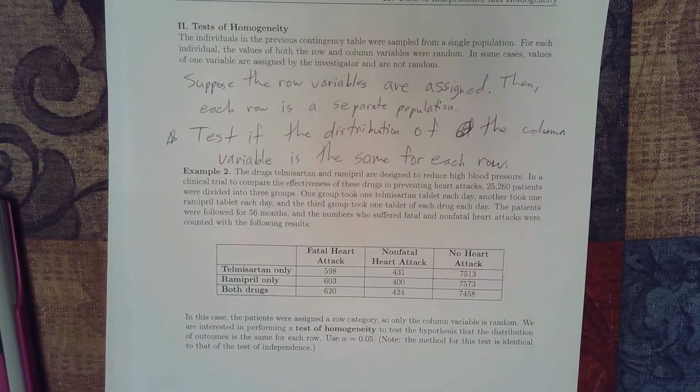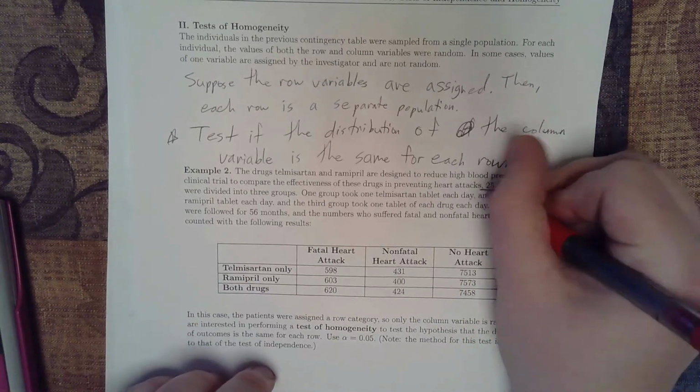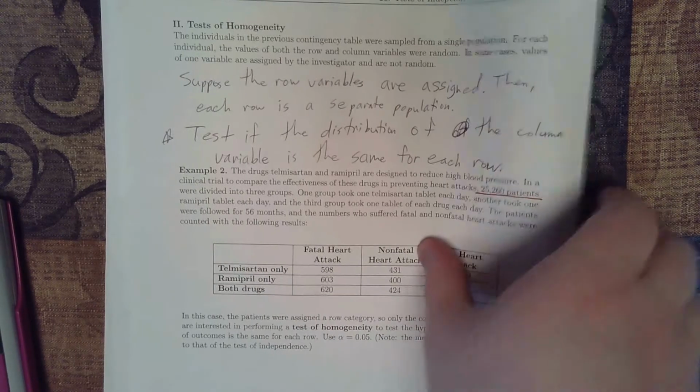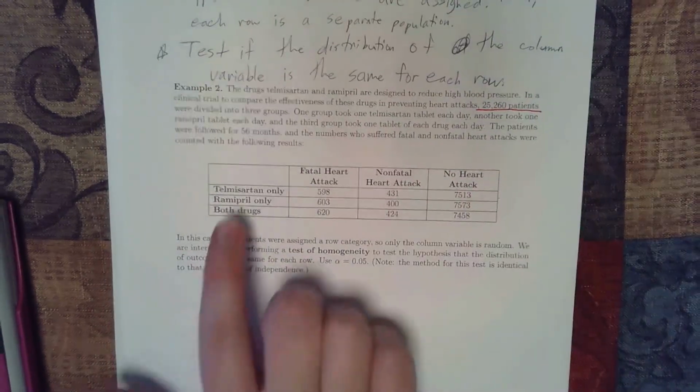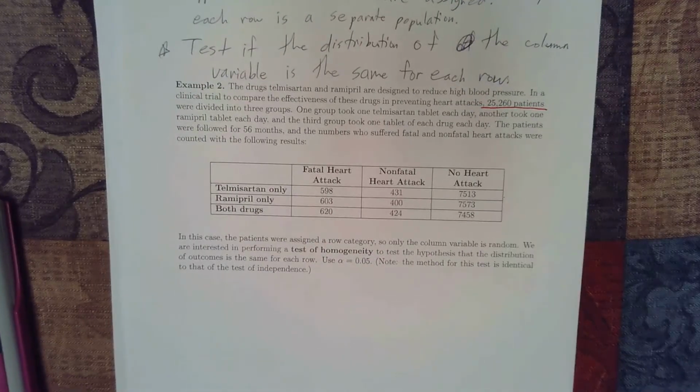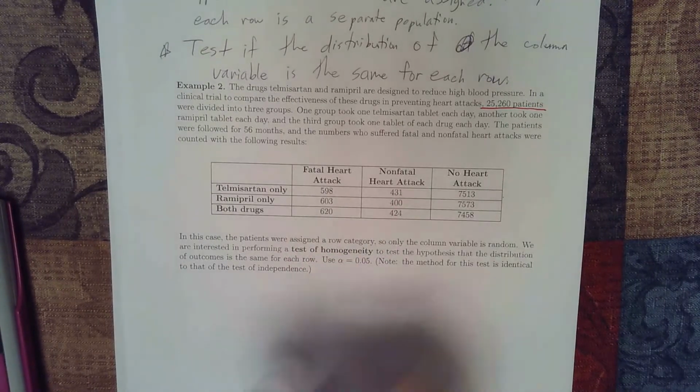25,260 patients, I'm going to underline that, we might need that later, were divided into three groups. One group took a T tablet each day, and another one took an R tablet each day, and the third group took one tablet of each drug each day. Patients were then followed along for 56 months, and the numbers who suffered fatal and non-fatal heart attacks were counted with the following results. So we got these two drugs and both drugs as the possibilities, and what we want to know is whether or not it mattered which grouping we were in.